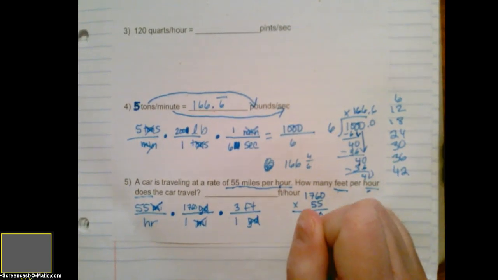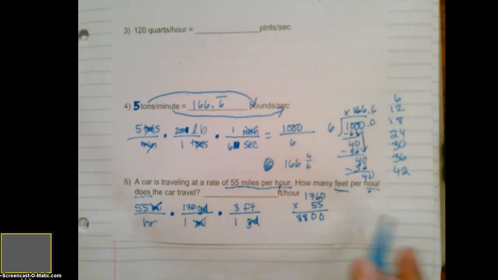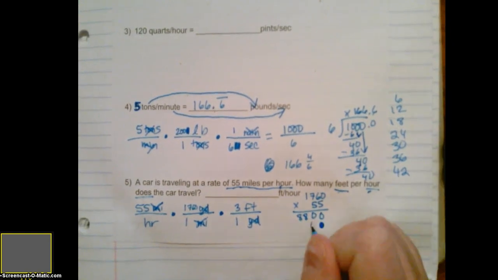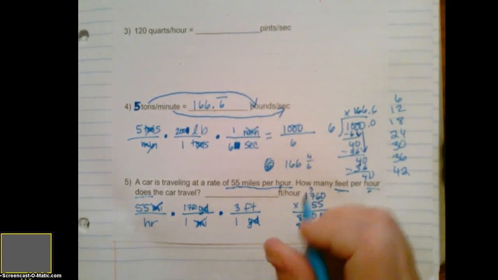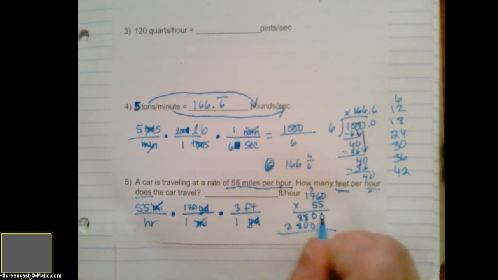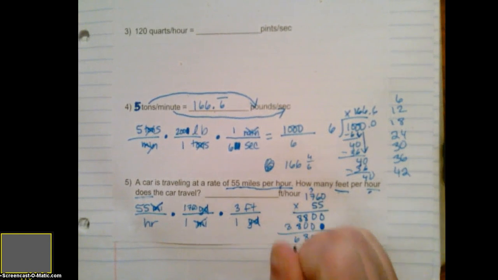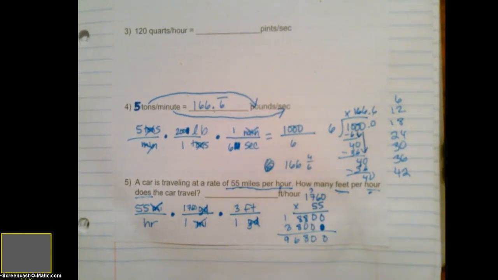Zero, 30, carry the 3, 38, carry the 3, 8. Is that what you got? Zero, 30, carry the 3, 38, carry the 3, 8. And these two should look the same, right? Because we're multiplying by the same numbers. 0, 0, 8, 16, carry the 1, 9. So check your work on that. No decimal.